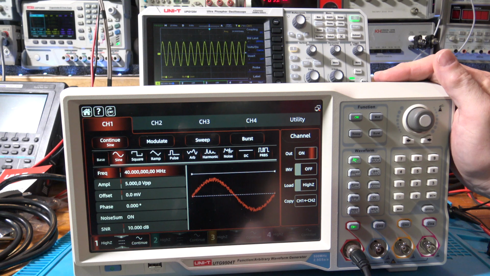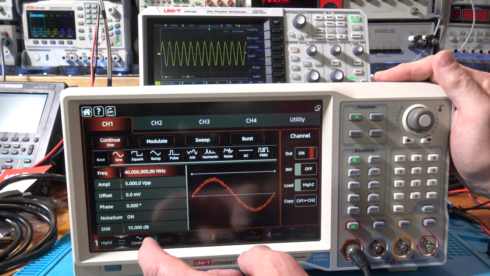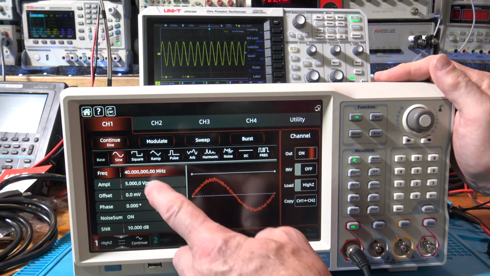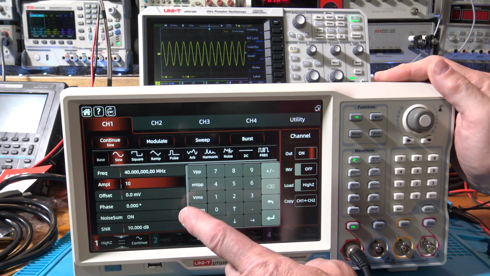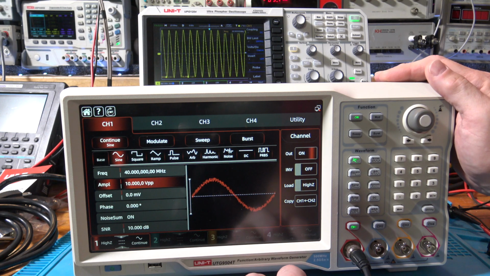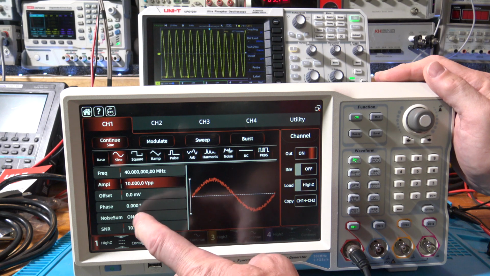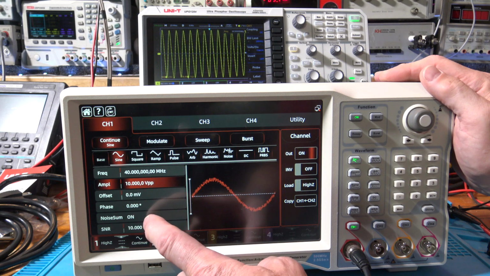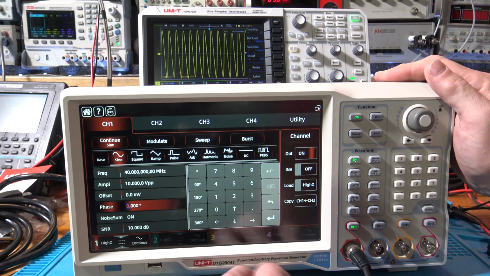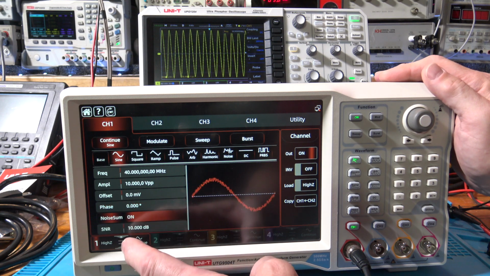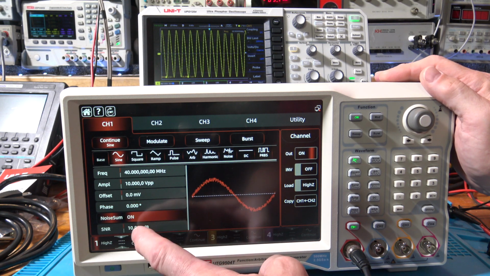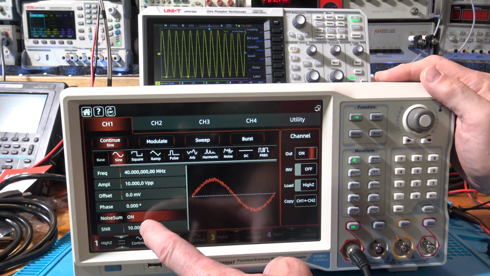Okay, then we can say amplitude 5 volts. Let's try to go 10 volts peak. Okay, offset, phase. Look at this noise sum. Wow, that is crazy. Whoops, that's phase.